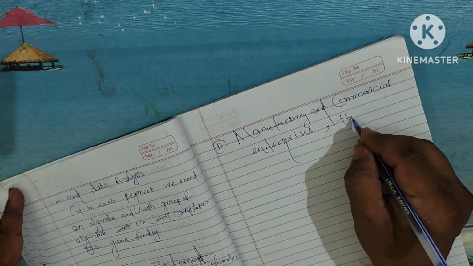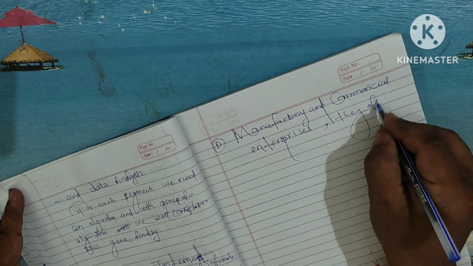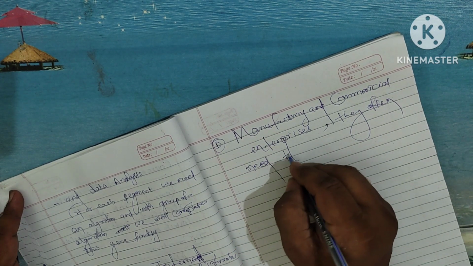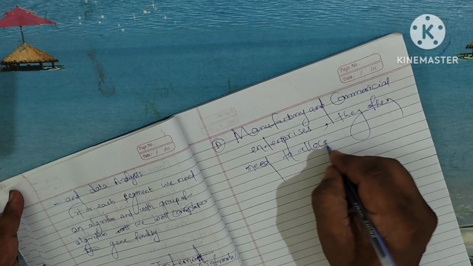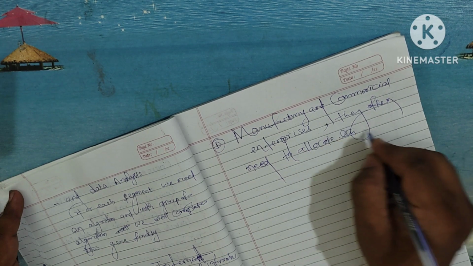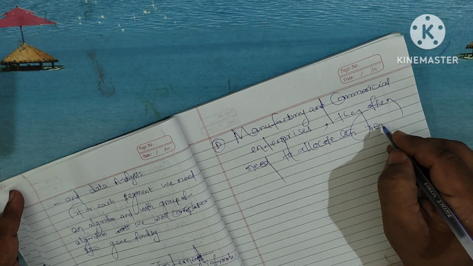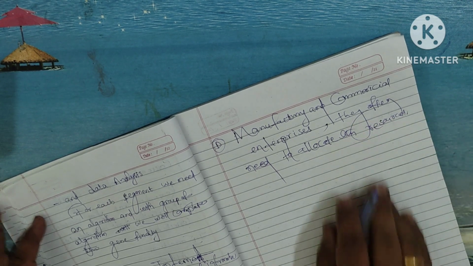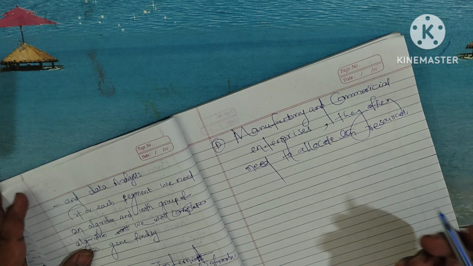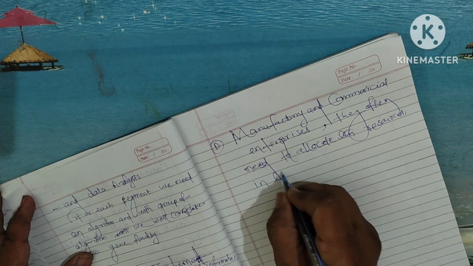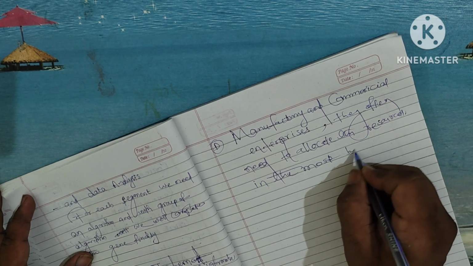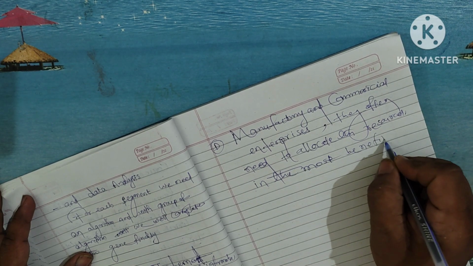They often need to allocate resources in the most beneficial way.